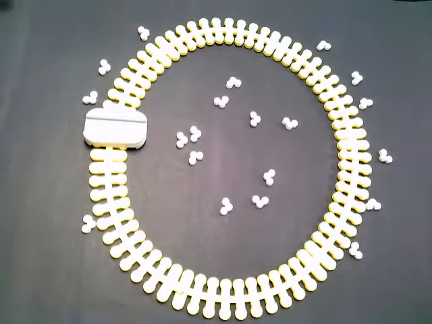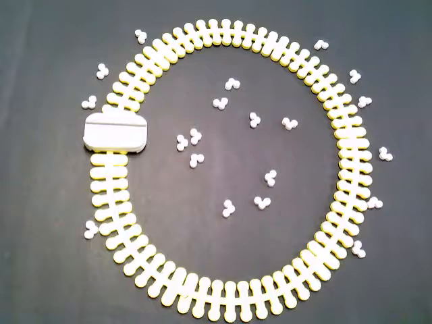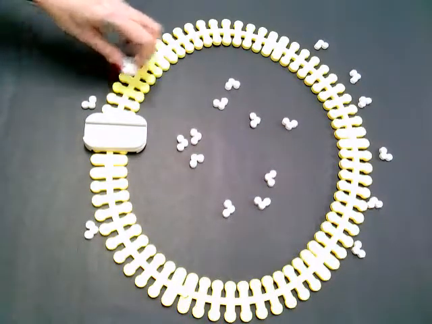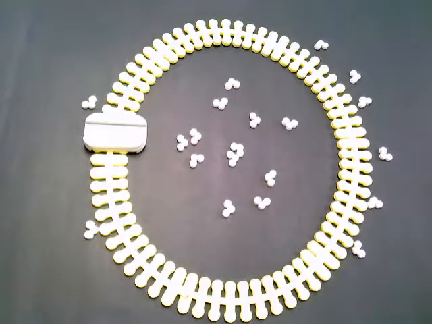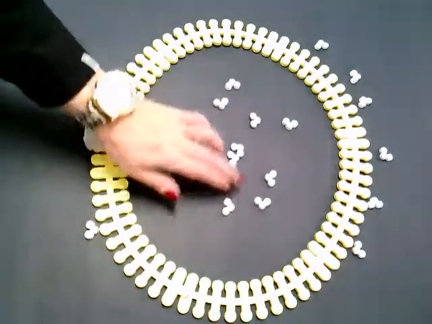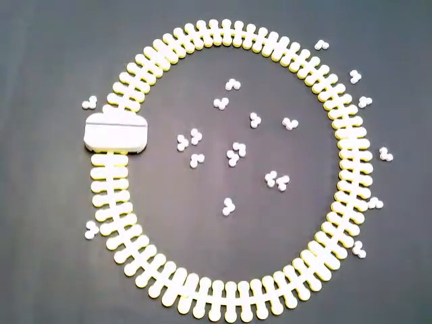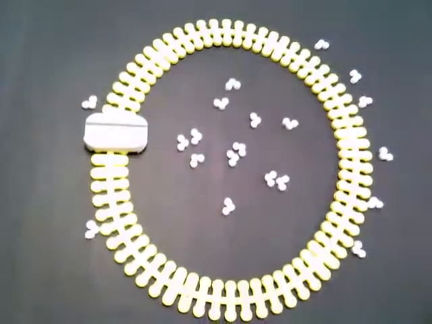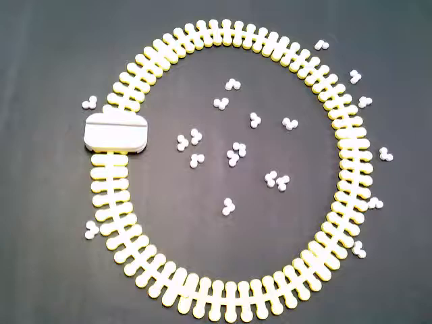Now, let's say that there are more water molecules inside the cell than outside the cell. Let's put 2 more water molecules inside. Now, there are 1, 2, 3, 4, 5, 6, 7, 8, 9, 10, 11, 12 water molecules inside the cell and only 8 water molecules outside of the cell. In this case, water would move out of the cell because, again, water is going to move from a high concentration to a low concentration.